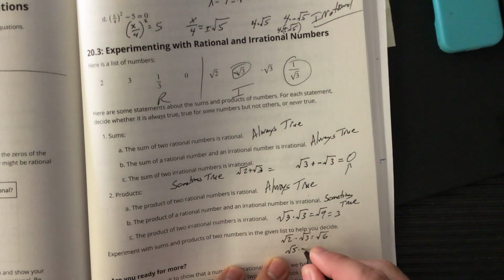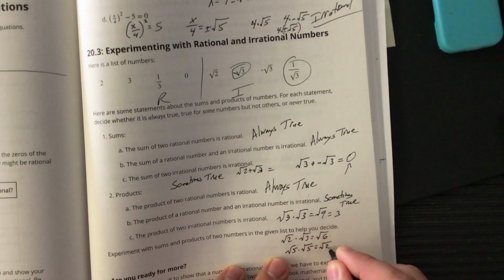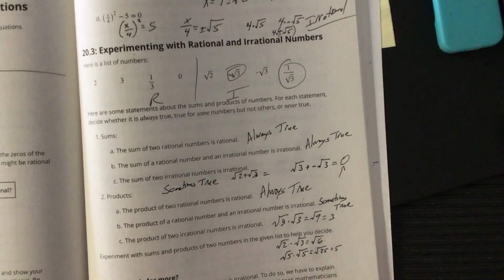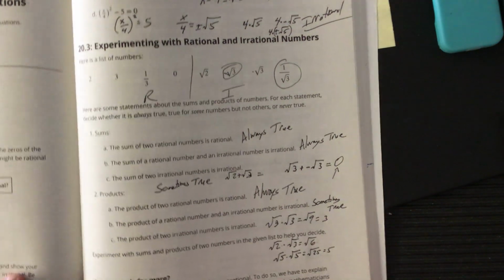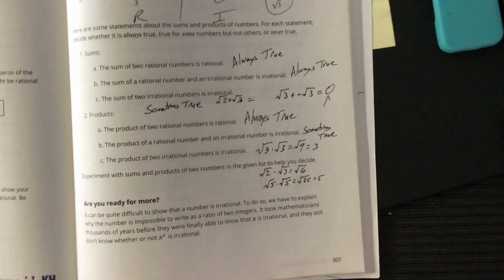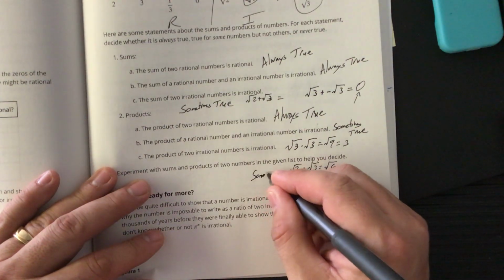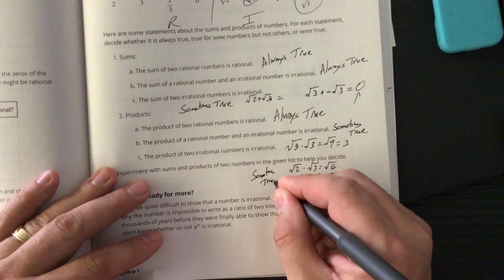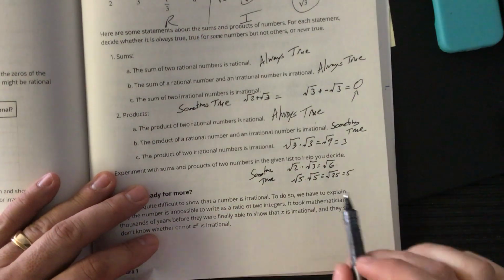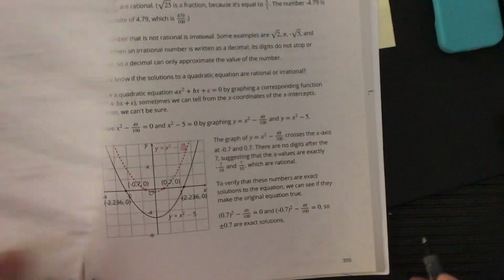Square root of 5 times the square root of 5 is the square root of 25, which is 5. You multiply the numbers and then you still have to take the square root. It does not disappear. So that one is sometimes true. Again, not all the time like this one right here.